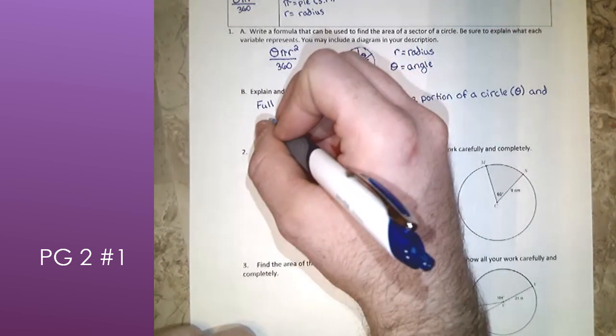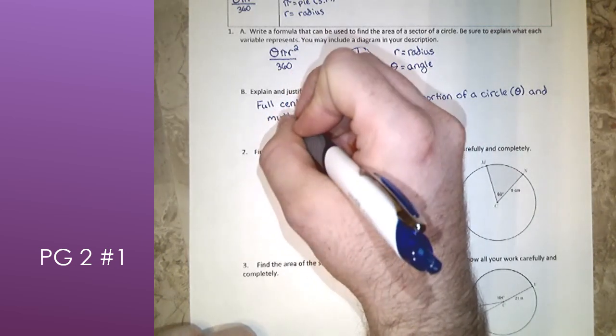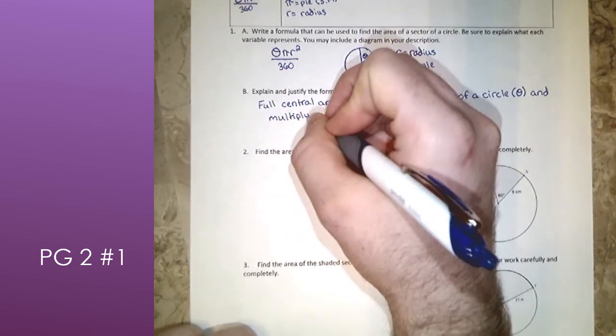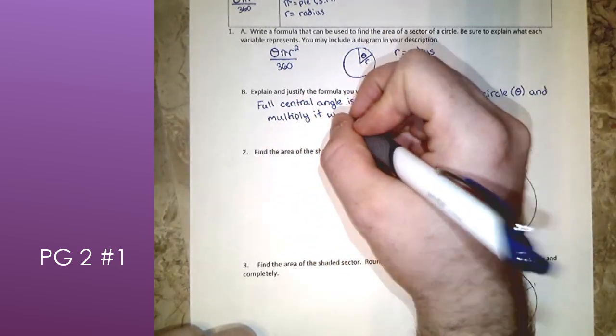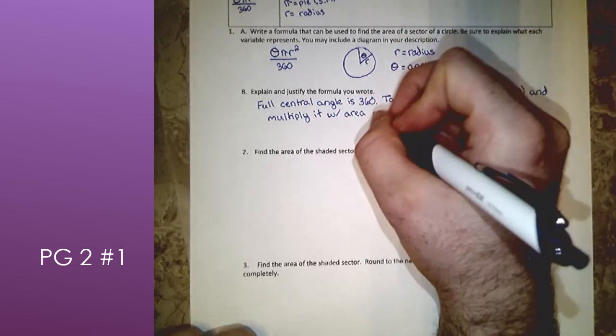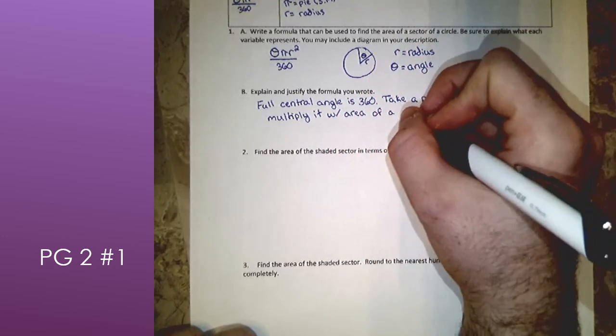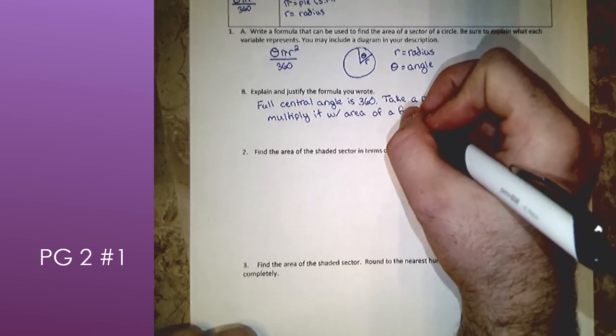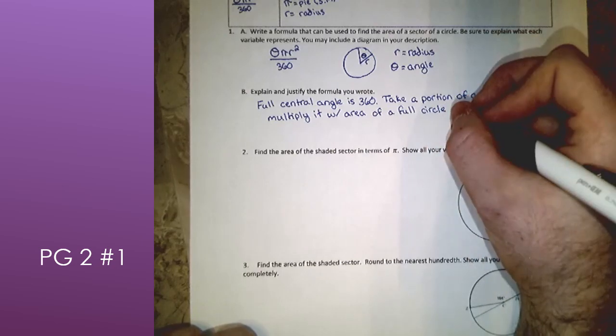And then multiply it with the area of a full circle. Now, if I had a full circle, that is pi r squared.